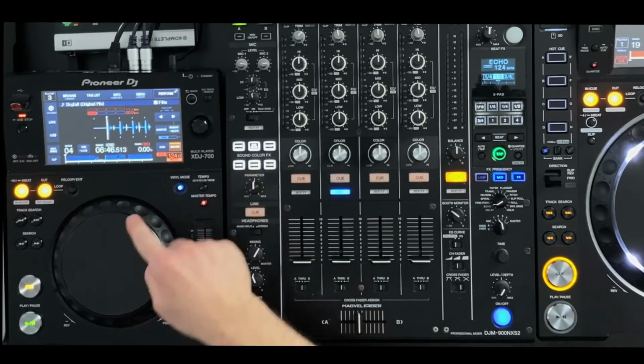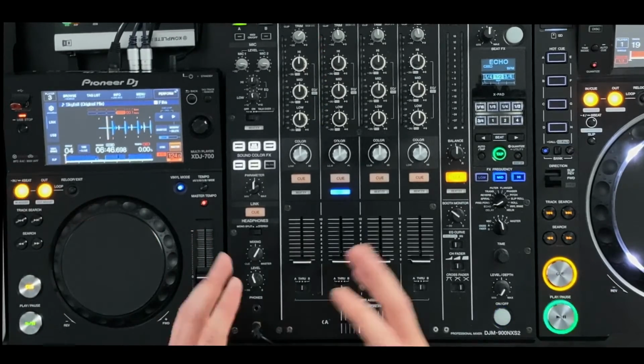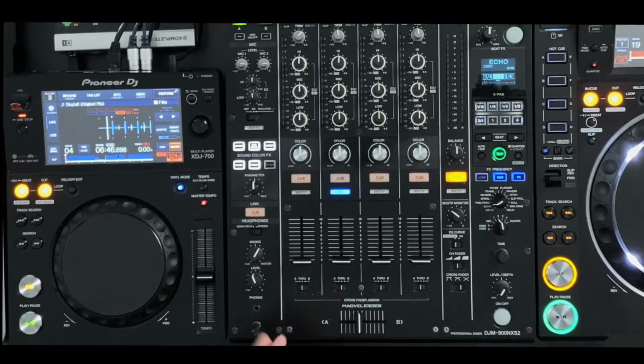With Quantize off, however, I can set a cue point anywhere and it will not snap it to the nearest grid marker. Now, this also applies to loops and hot cues.